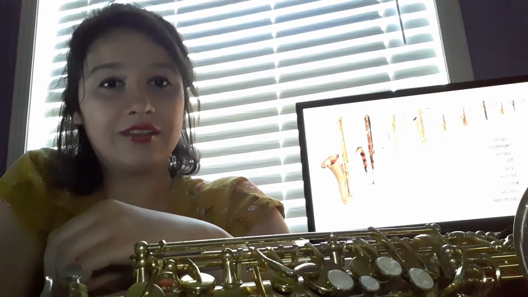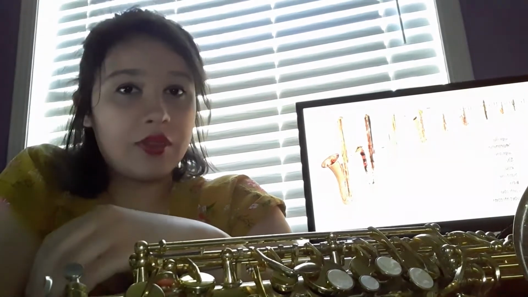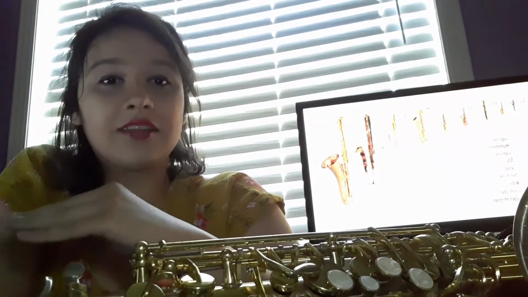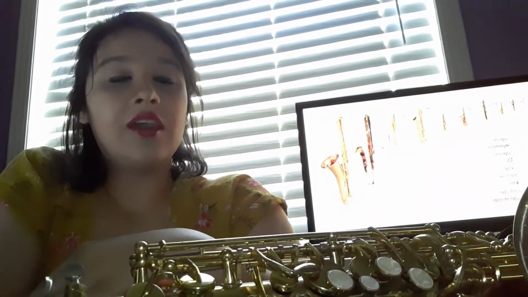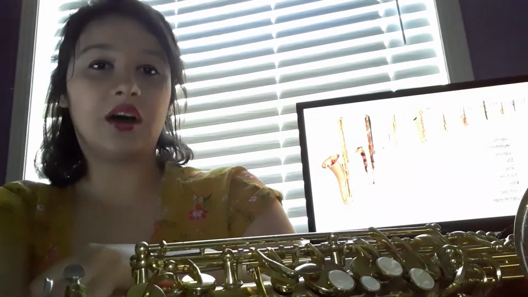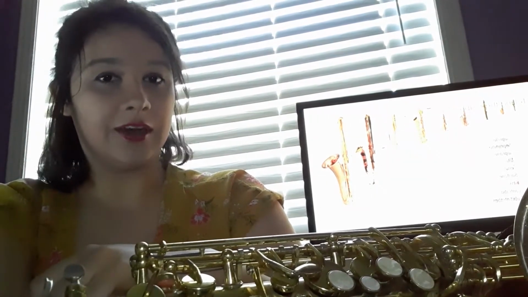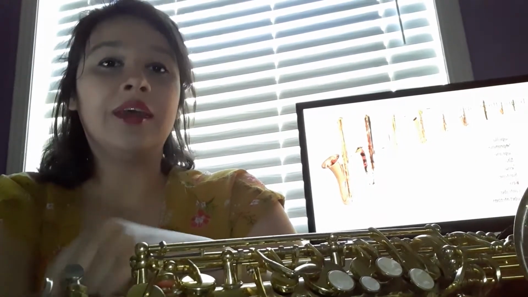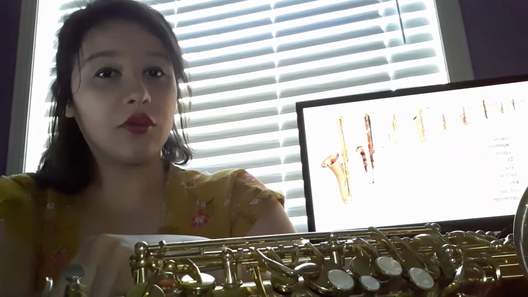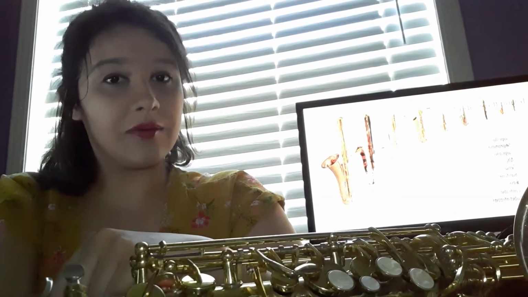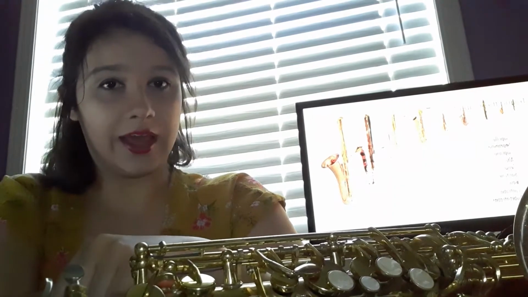The bugle saxophone has no buttons whatsoever and is dependent on the sounds made from the air of the player. The subcontrabass saxophone is the biggest saxophone in saxophone history. It is also the biggest saxophone that you can play.